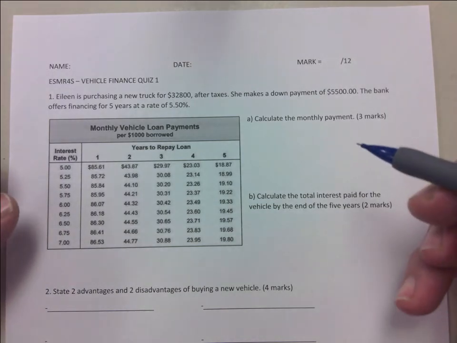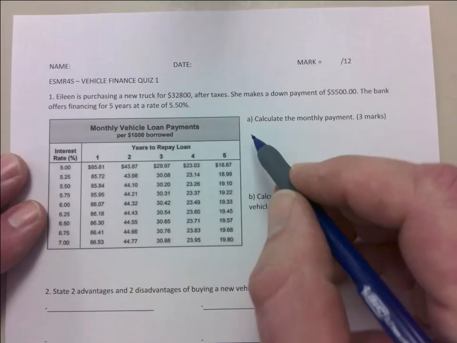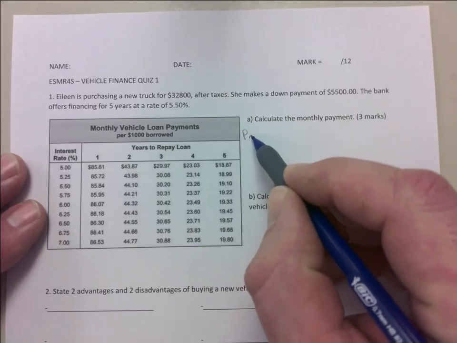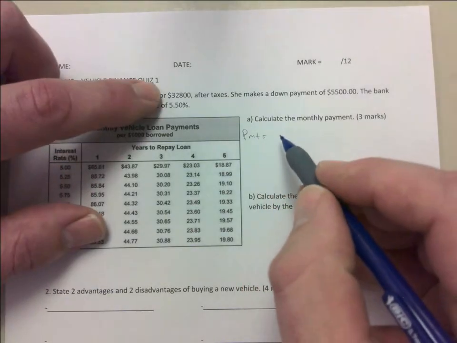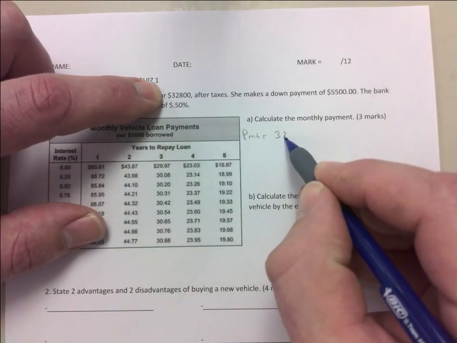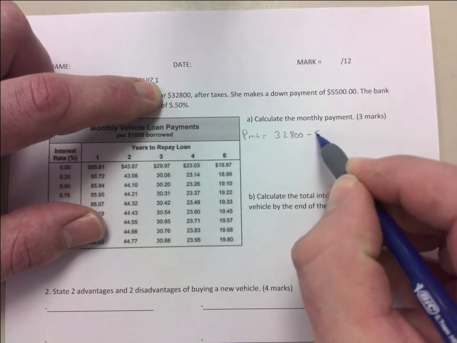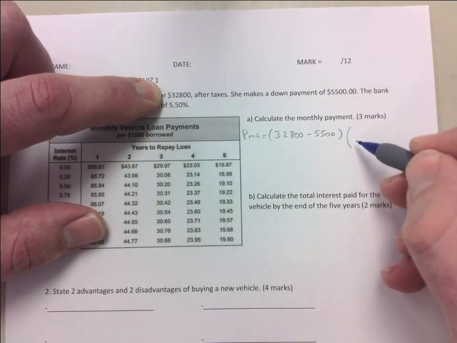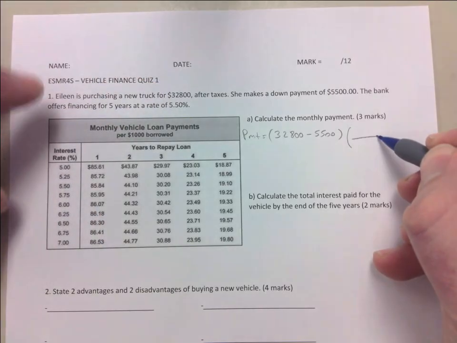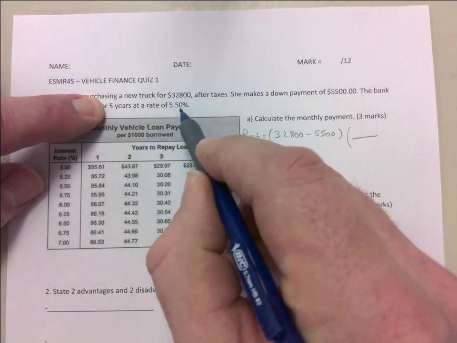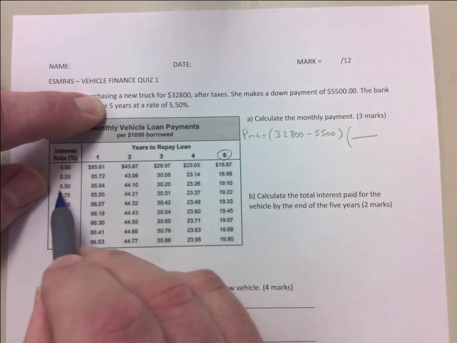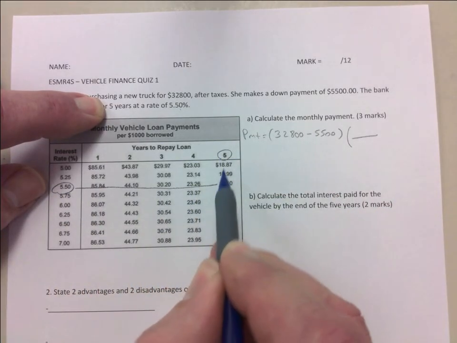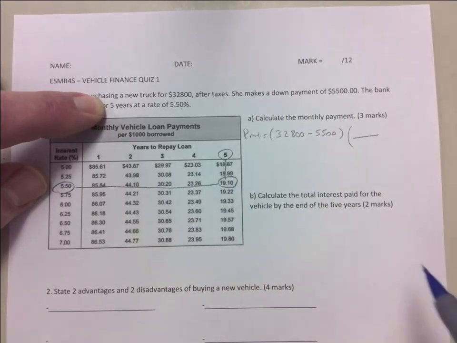All right, so we want the monthly payment. To figure out the payment, we go price, it's already after taxes, so we're good. Take away the 5,500 and we multiply that by the table rate. It's 5 years at 5.5%, so it's 5 years, 5.5 wherever they meet. That is the rate we want.